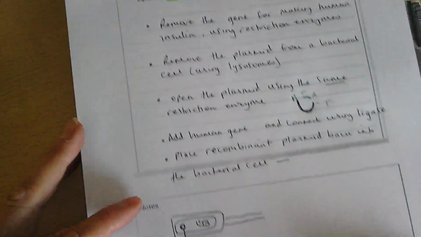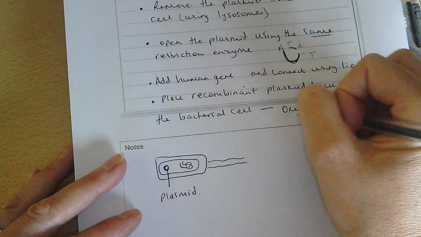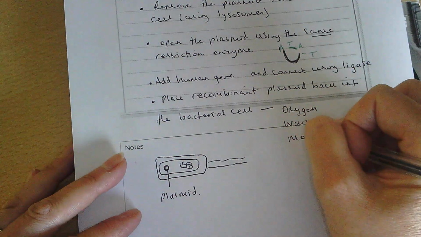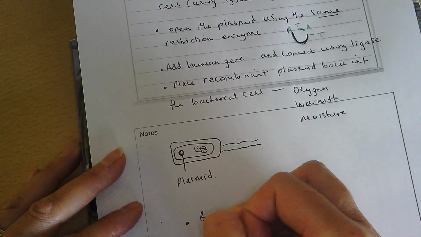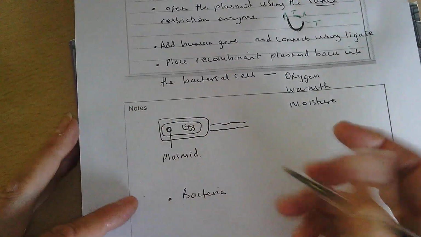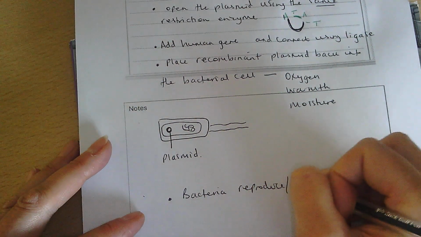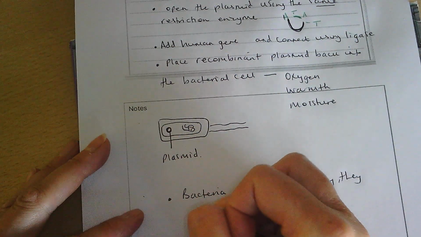and then of course for bacterial cells to grow, they need oxygen, they need warmth, and they need moisture. So you'd make sure those conditions were correct, and then as the bacteria reproduce or multiply, they make human insulin.